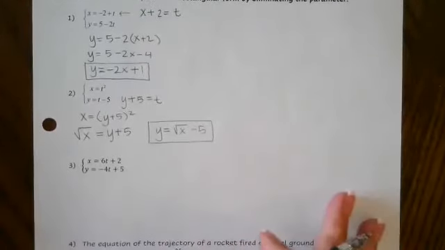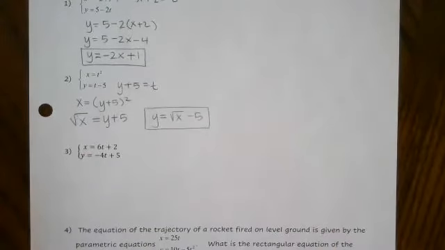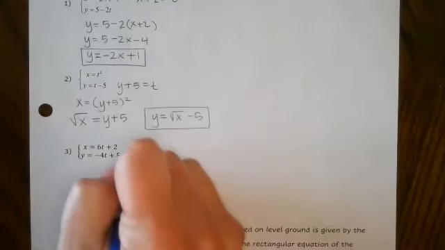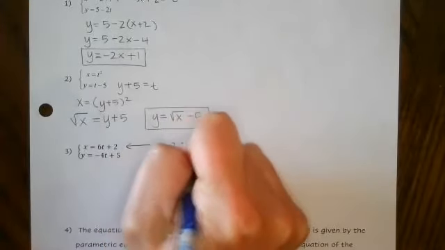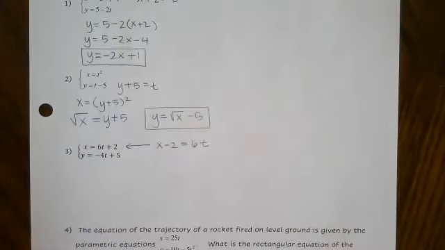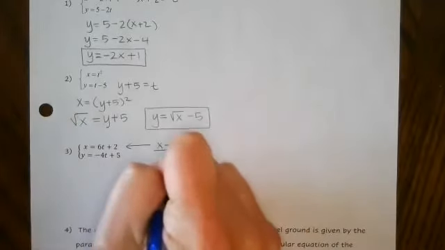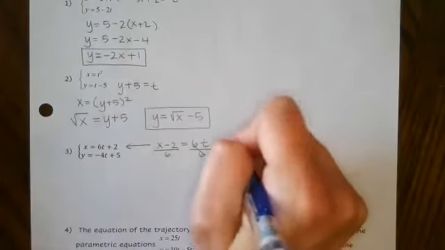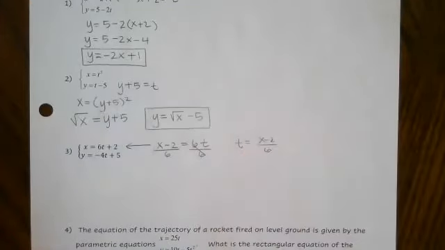All right, these take a few more steps just because there's a coefficient in front of it, but it's still the same process. So we're going to pick one of them to solve for t. I'm going to go ahead and do the x one here. And so I subtract my 2 as my first step, and I get x minus 2 equals 6 times t. I divide by that 6. And so we've got t is equal to x minus 2 over 6.